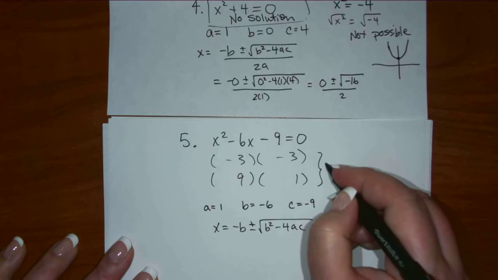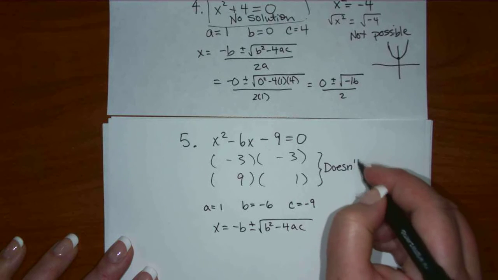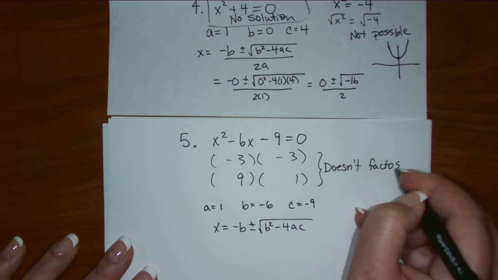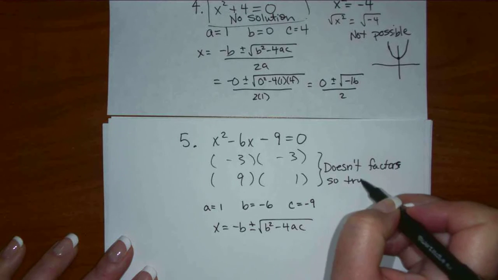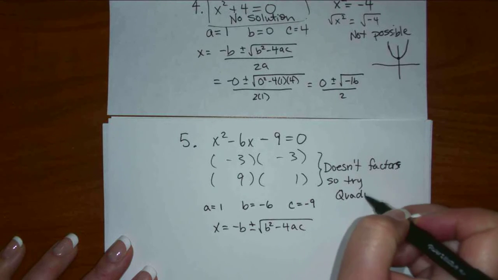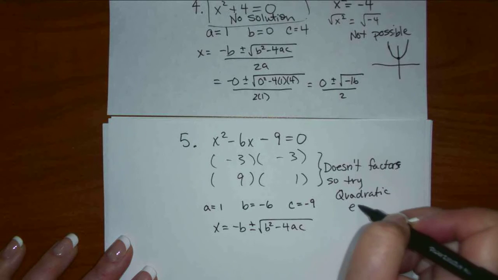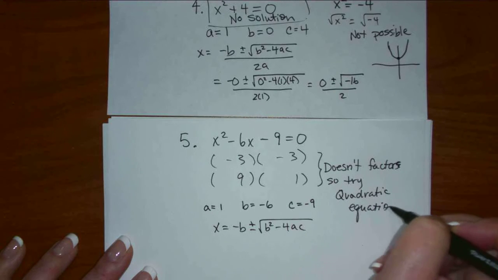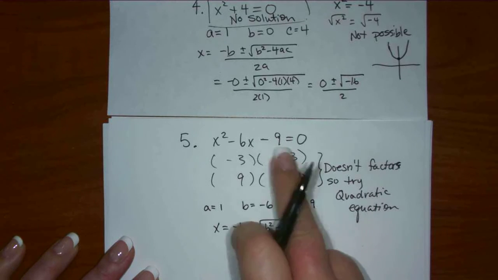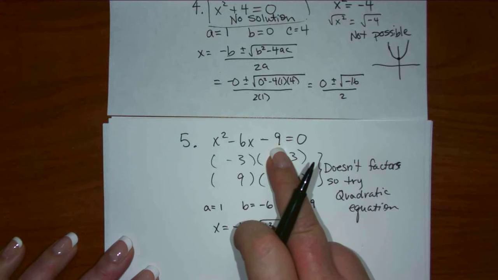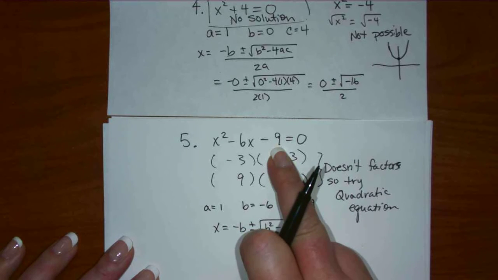So here it doesn't factor. So try the quadratic equation. And I said before, even if it does factor and maybe you didn't notice, or if this was 24, what multiplies to give 24? 1 and 24, 2 and 12, 3 and 8, 6 and 4.